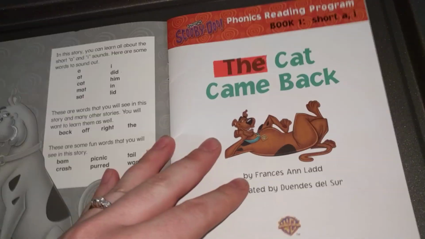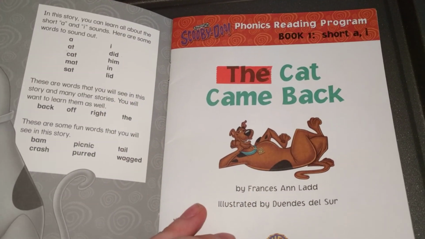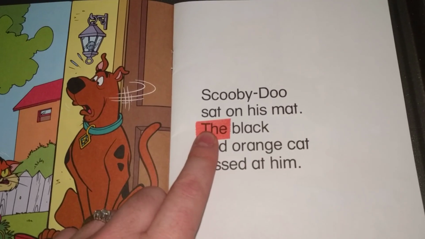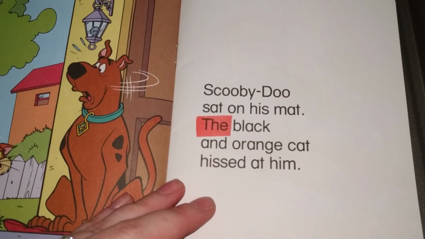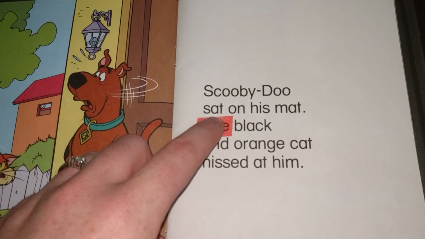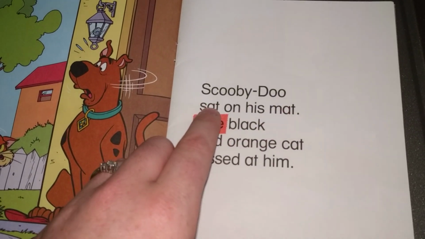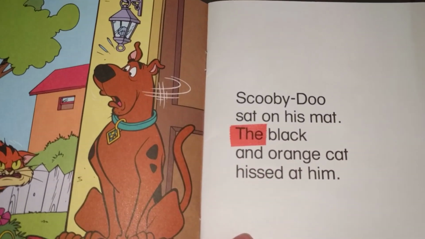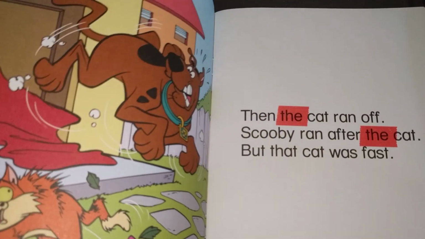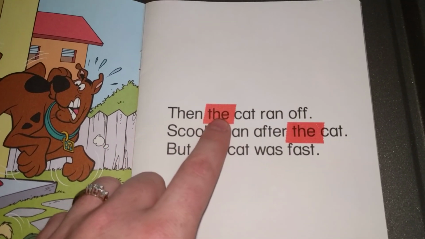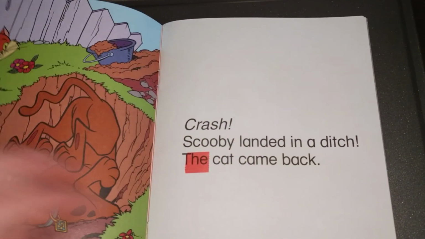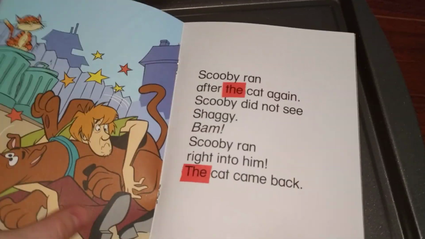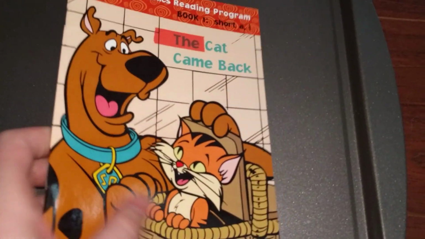Then I'll say, okay, now I'm going to read it to you, and every time we get to "the," you're going to say the word. The cat came back. Okay, so I'll read, Scooby-Doo sat on his mat. And he'll say "the," black and orange cat hissed at him. If we get to words that I know he can read, like sat, mat, and his, I will have him read some of those. But for sure he's going to at least say the word "the" every time we get to it. That gives him practice seeing it and memorizing it.